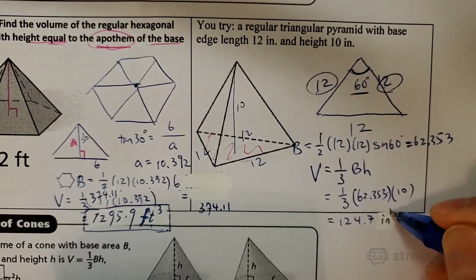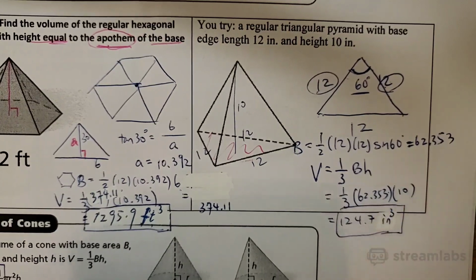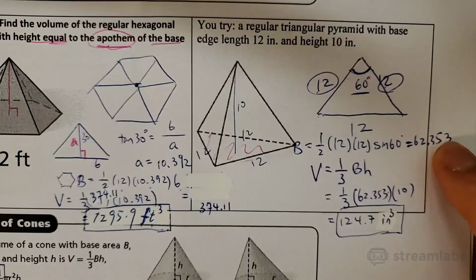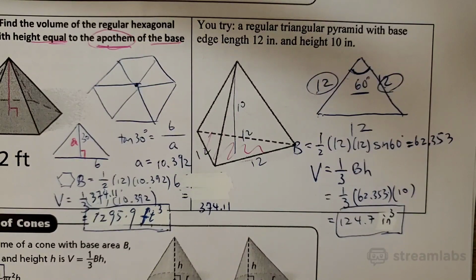Does that sound right? Anyone got the same answer? That look right?